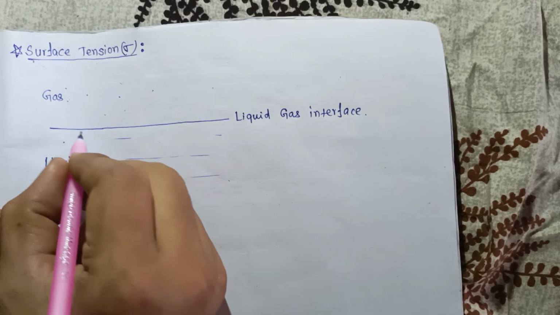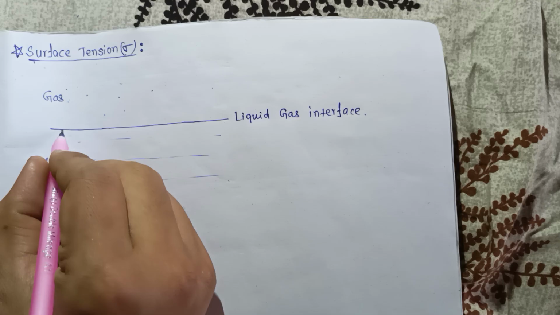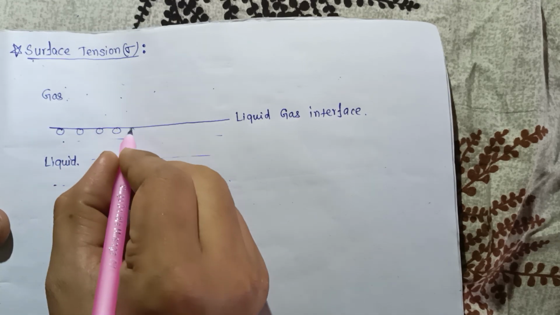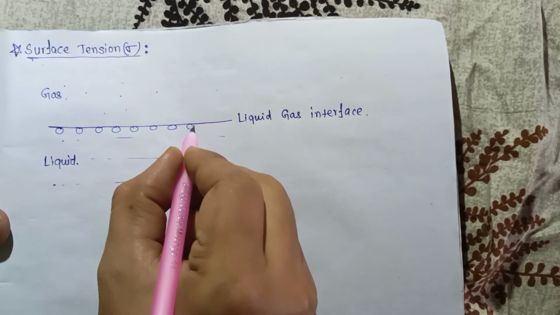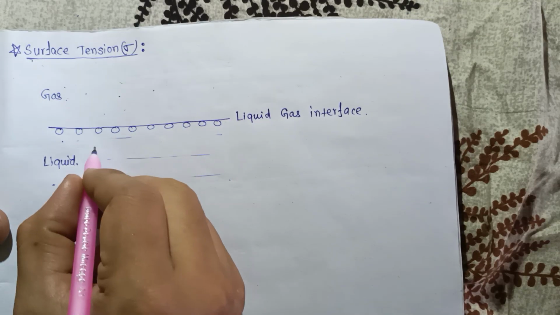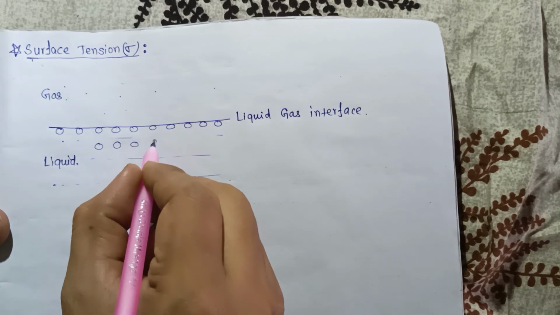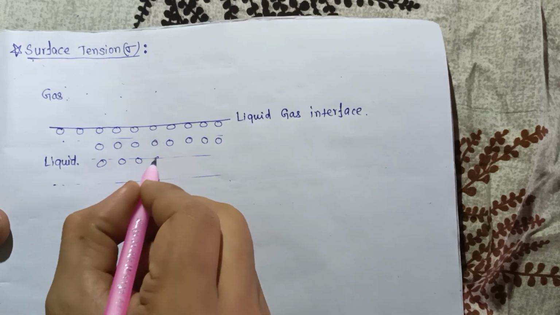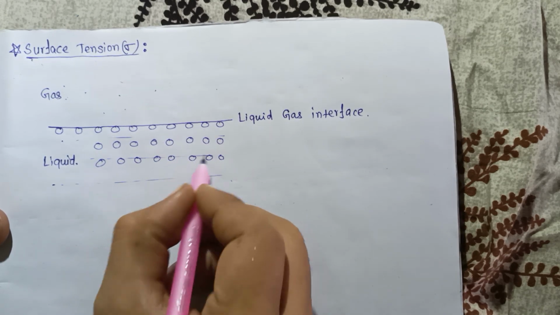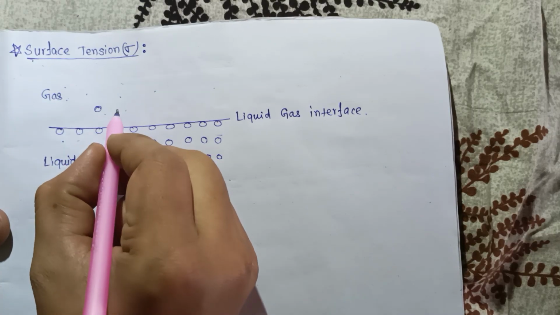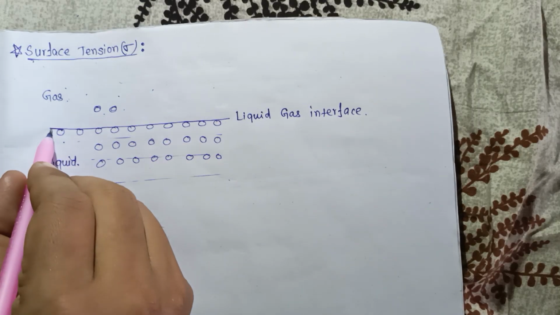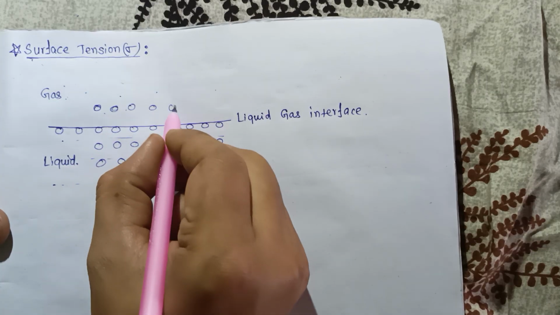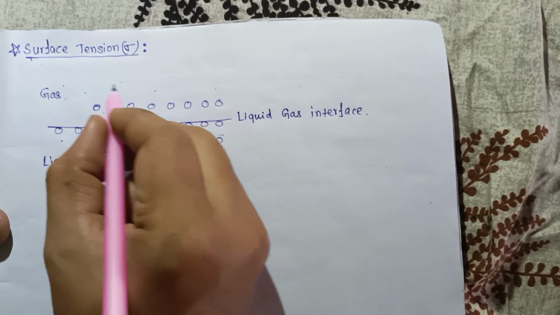Here there is a liquid molecule, there is a liquid molecule here, and here also there are liquid molecules. Outside that interface there are gas molecules, because outside this interface there is a gas.